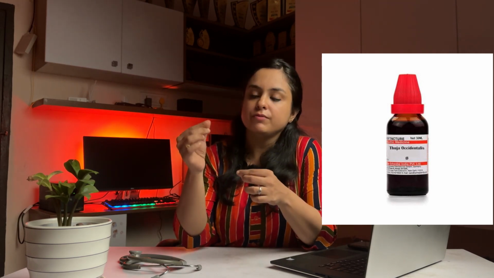Now the second very important thing is that internally we give medicine, 200 or 1M or 10M or more than that, and for external application, mother tinctures are used. With the help of cotton you can apply Thuja mother tincture on the affected area, and mother tincture shouldn't be taken inside. As I said, it is a deep acting remedy, so mother tinctures, lower potency, cannot be used internally. For external application, mother tinctures are good.